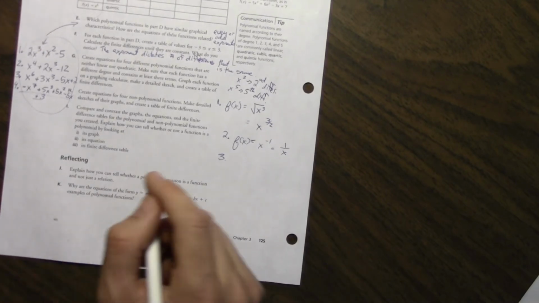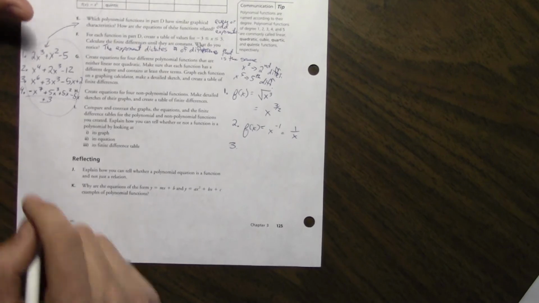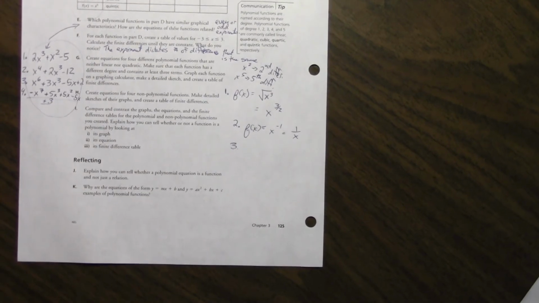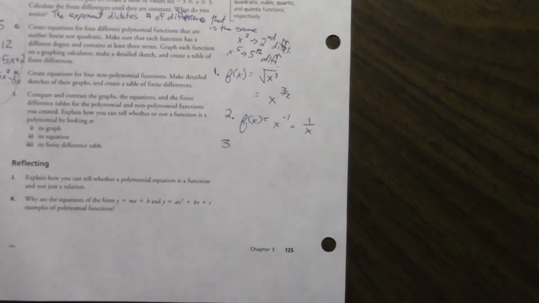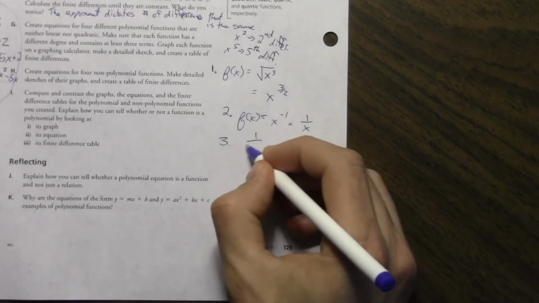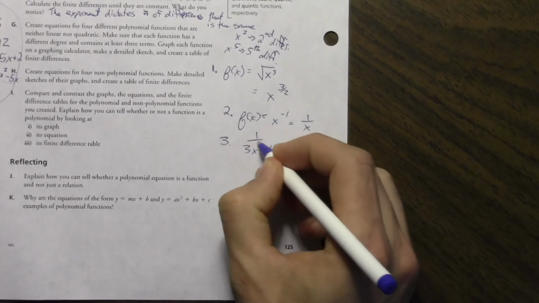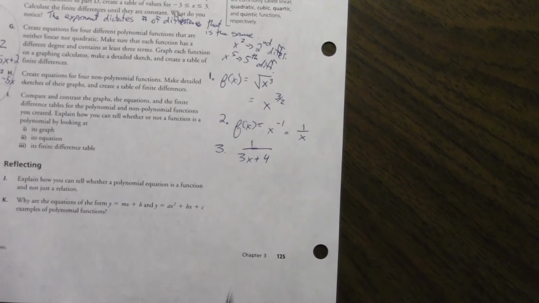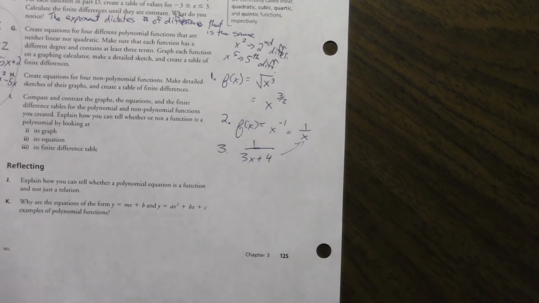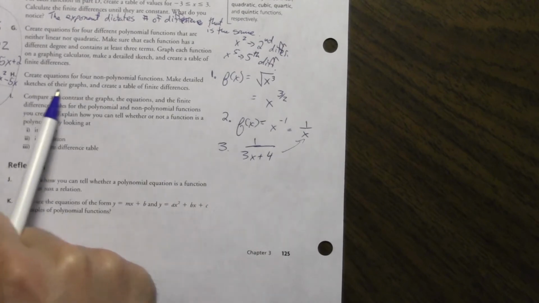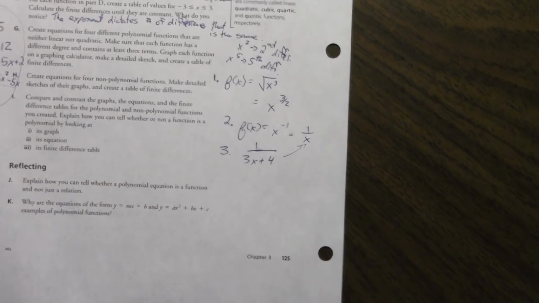Daniel, one more. Keep with the 1 over x. 1 over, like, 3x plus 4. Good. Which is just a transformed version of this, right? Yep. Okay. So then we make detailed sketches and we create a table of finite differences.